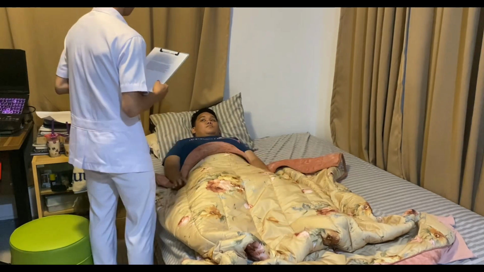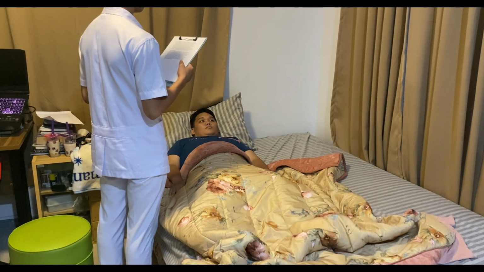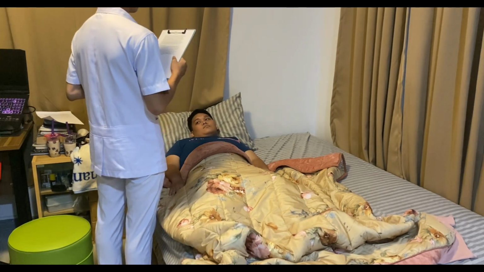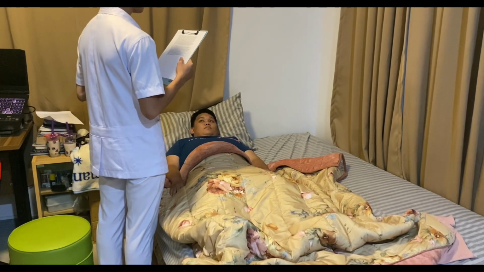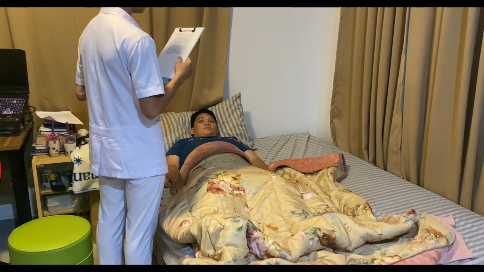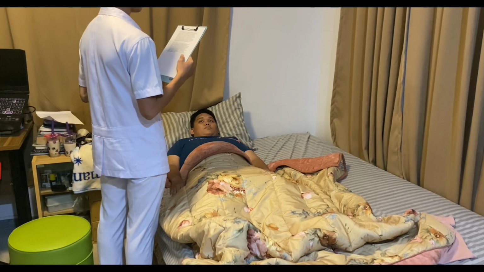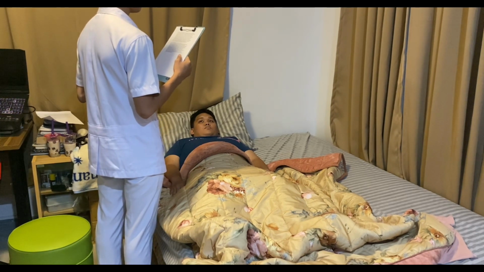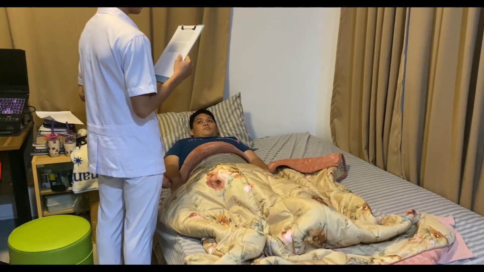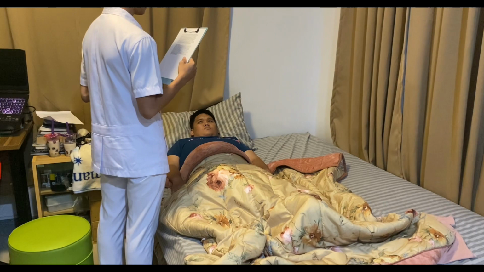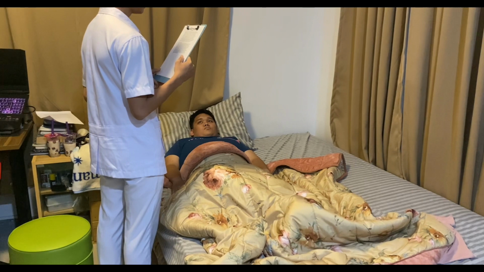So, sir, we're done with the assessment of your abdomen. Here is the summary of what we have just done. Upon inspection, your skin is uniform in color, no rashes, no lesions, and your umbilicus or your navel is midline and inverted, which is pretty normal. Your abdomen is symmetrical, and upon auscultation of your bowel sounds while I was listening to your abdomen, it's okay.